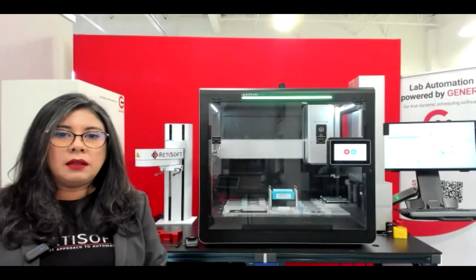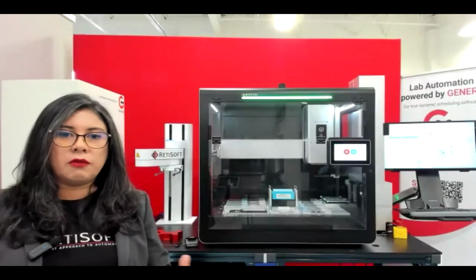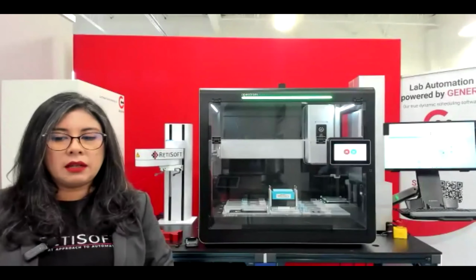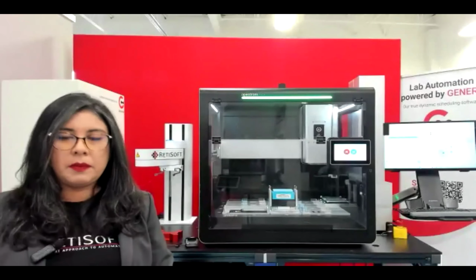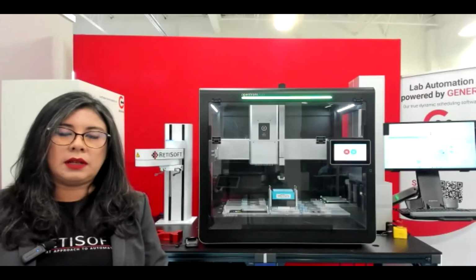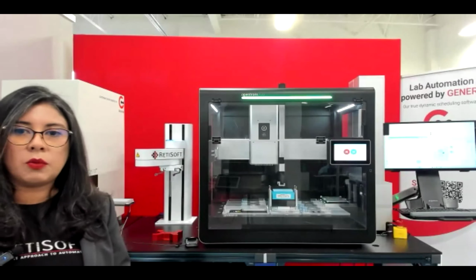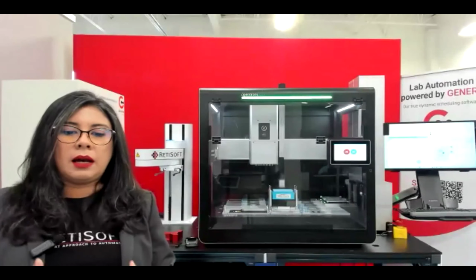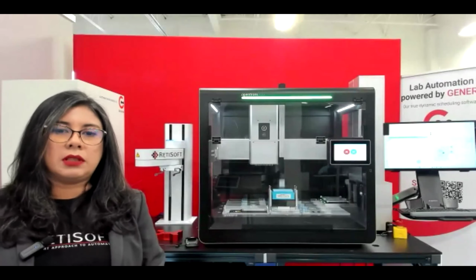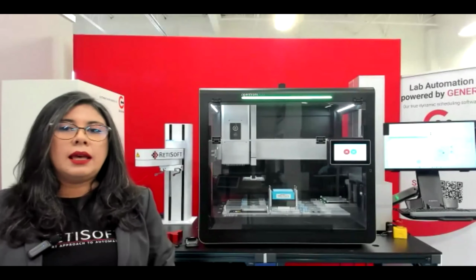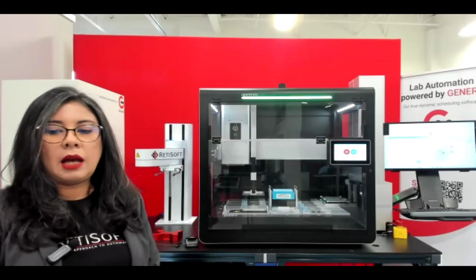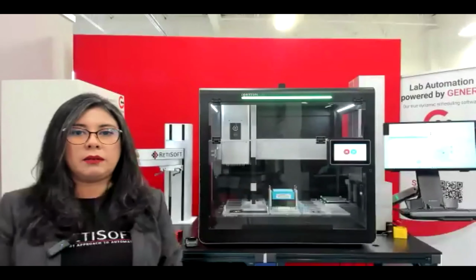But one of the things that I think with Opentrons and Retisoft, we really work together on making automation accessible to every lab. And that's what our mission as companies are. And that's why our partnership works really well, because we want to be able to enable that automation for every lab in life science, regardless of the size of the lab and the type of the workflow that they are running.